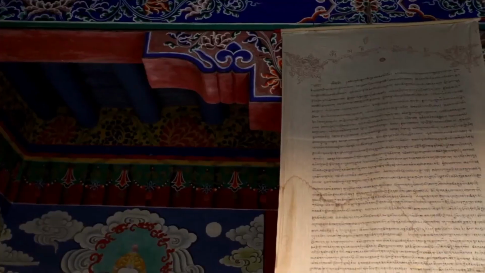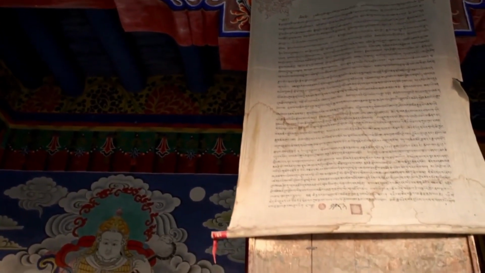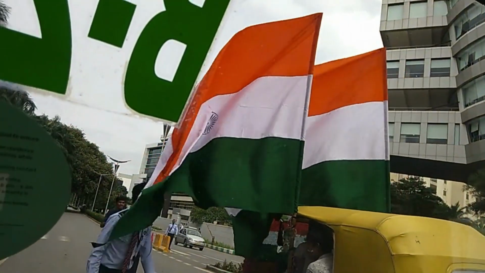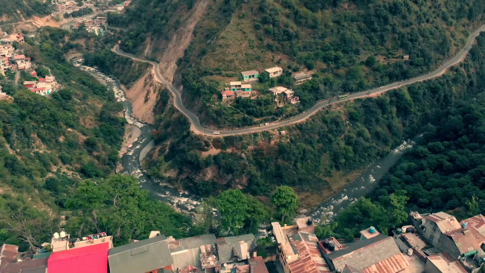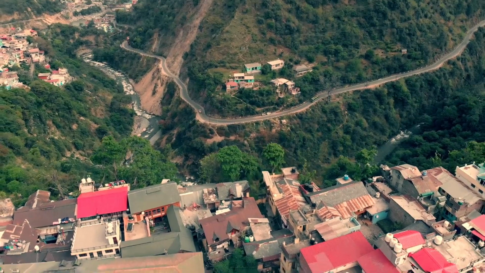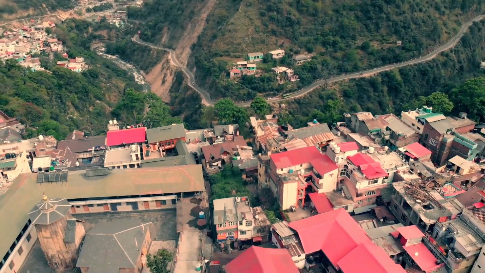National Development Council. The National Development Council is a forum for consultation and coordination between the center and state on issues related to economic and social development. Zonal councils. Zonal councils are formed to foster cooperation among the states that fall within a particular zone.